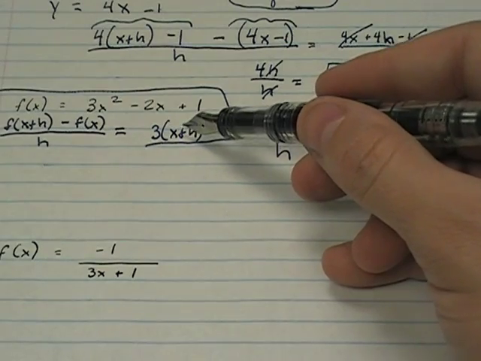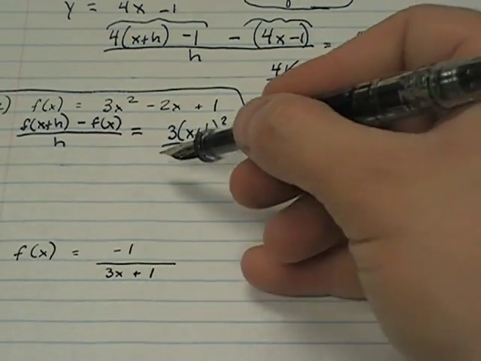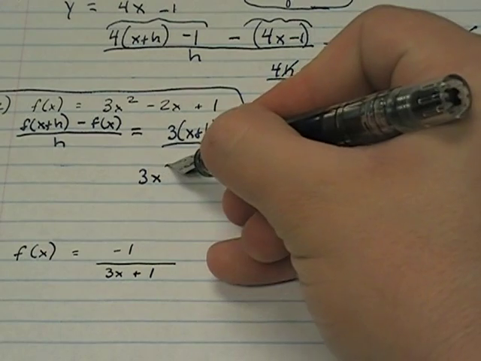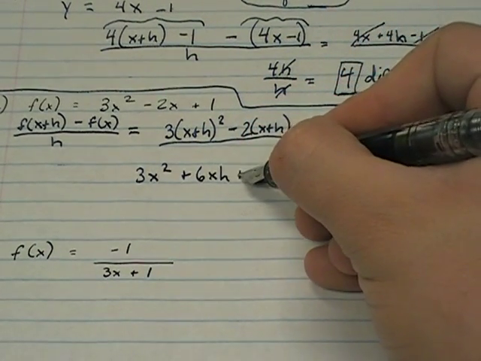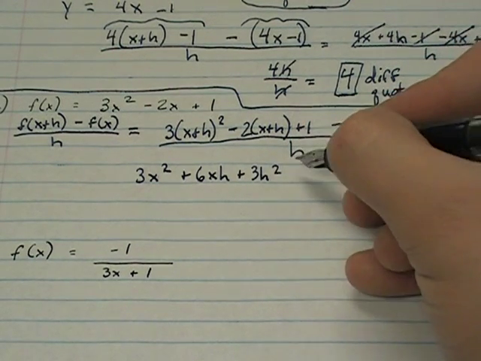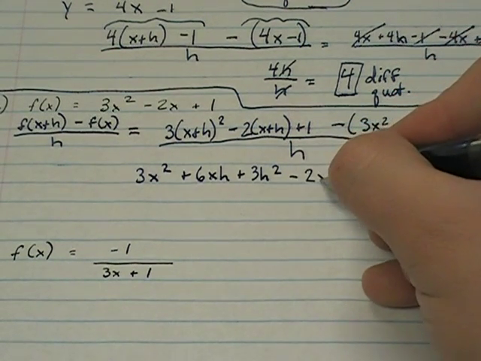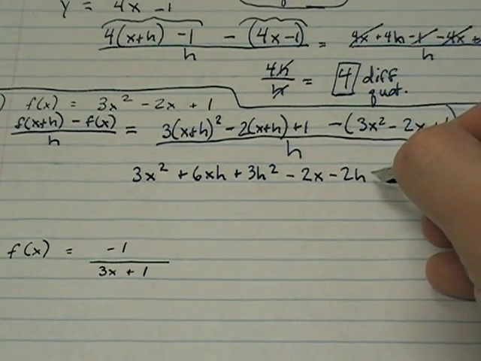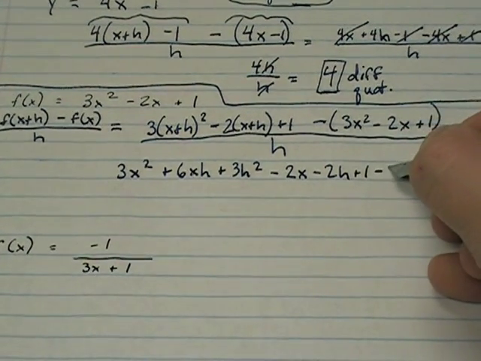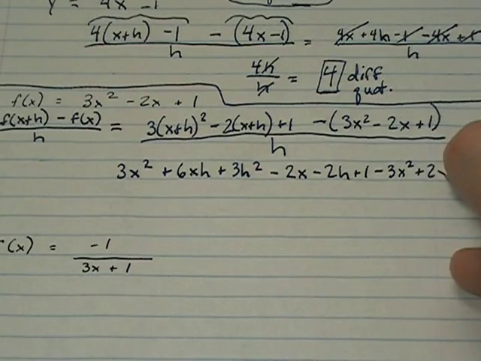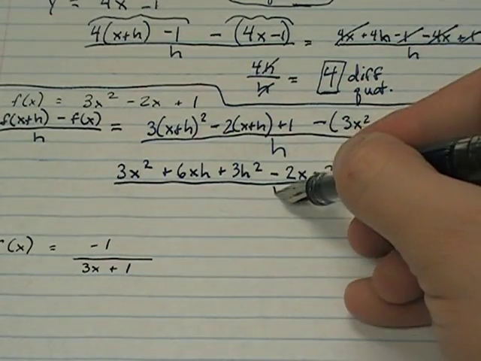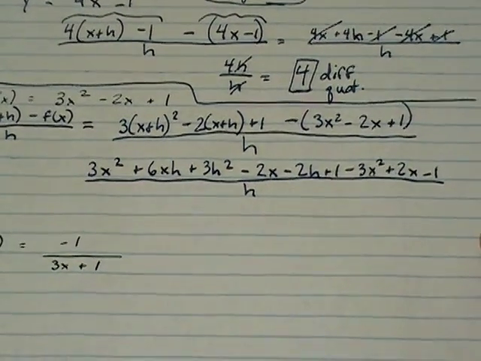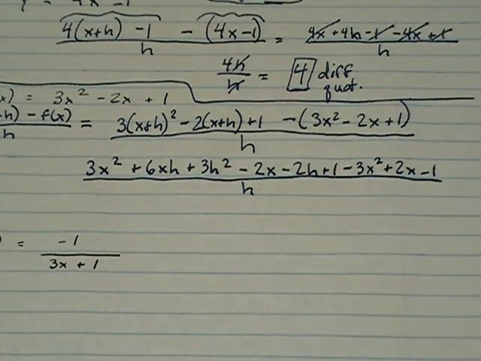If we square x plus h and then we distribute the 3, we are going to get 3x squared plus 6xh plus 3h squared minus 2x minus 2h plus 1 minus 3x squared plus 2x minus 1 all over h. If we do that distribution and we combine all our like terms and all that fun stuff.